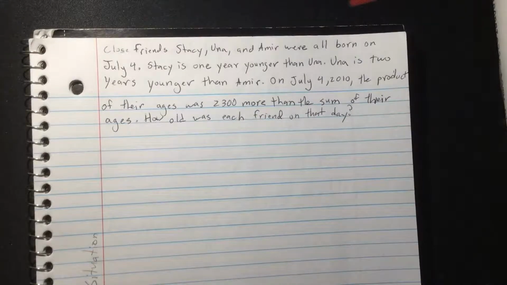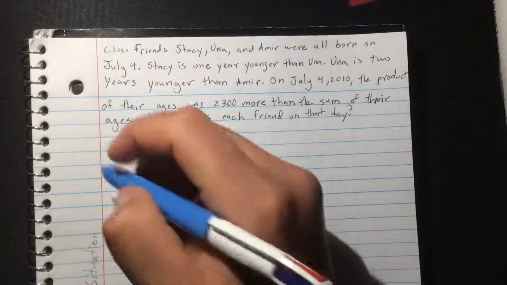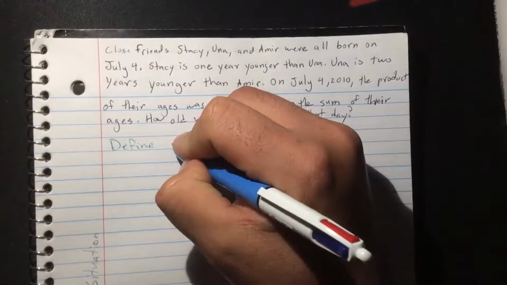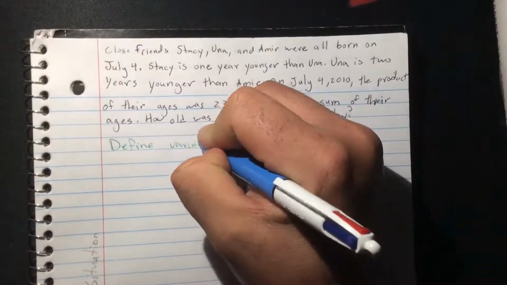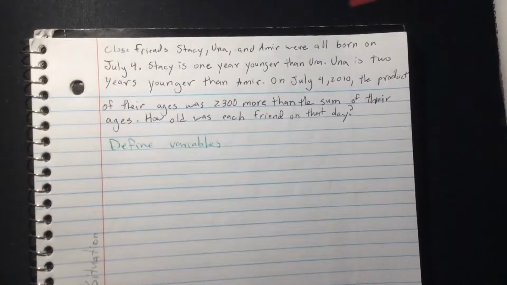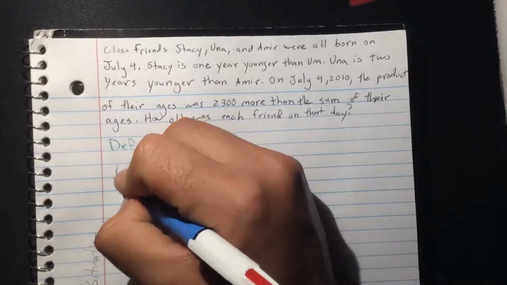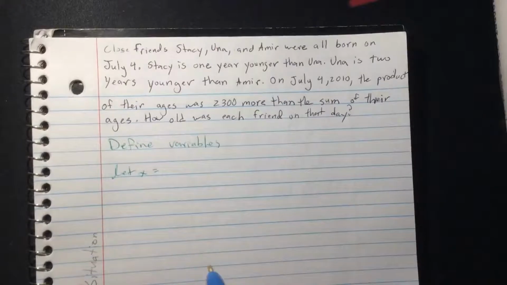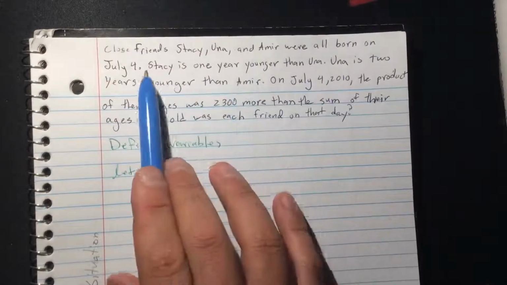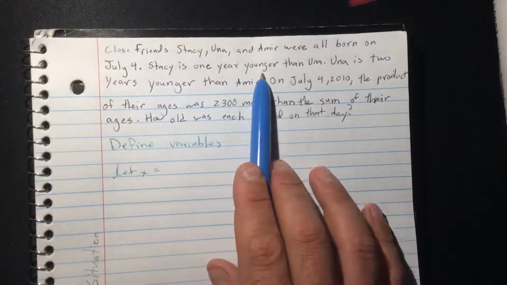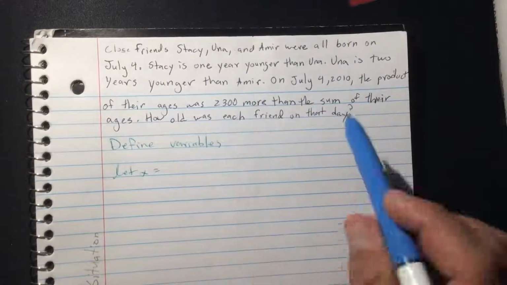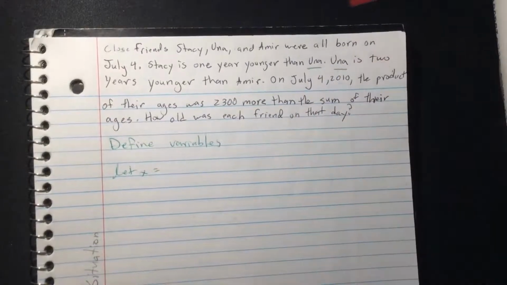So the first thing we always do, we're going to define our variables. Let x equal... If we notice that each of these sentences, Stacy is 1 year younger than Una, and Una is 2 years younger than Amir, both have Una in common.